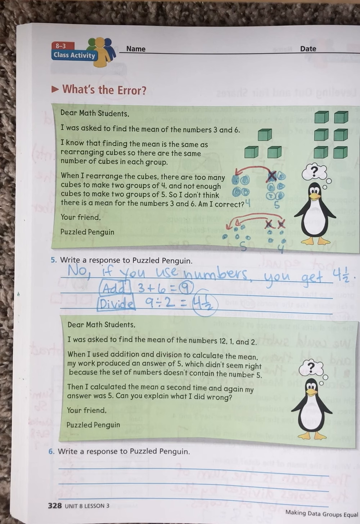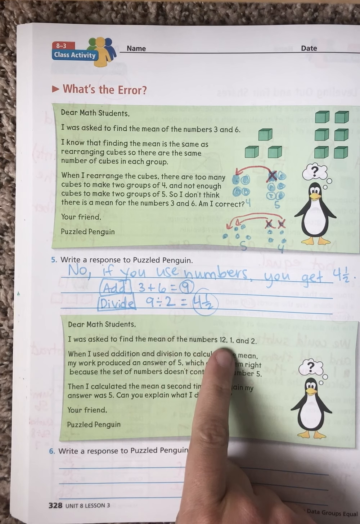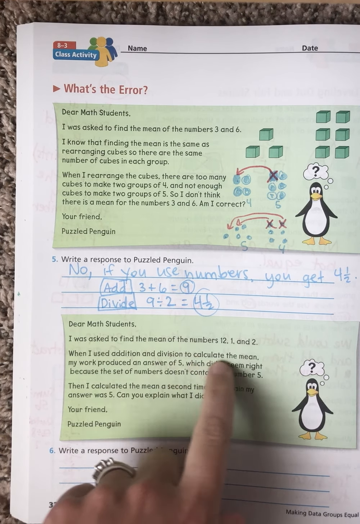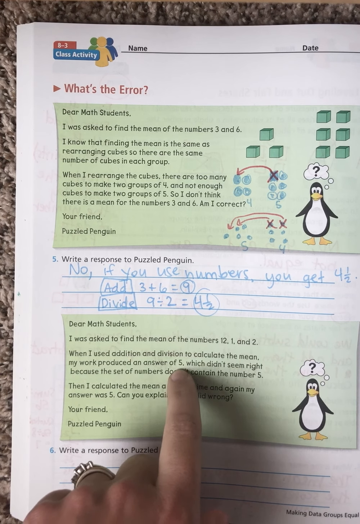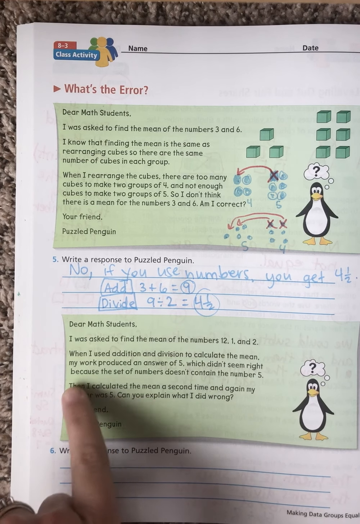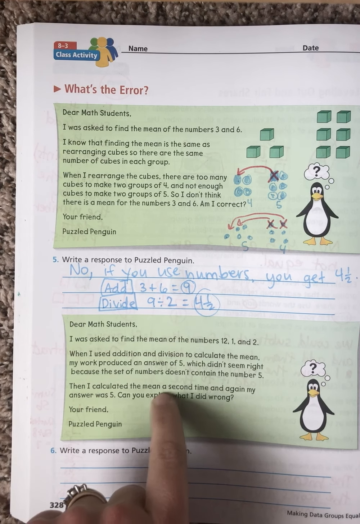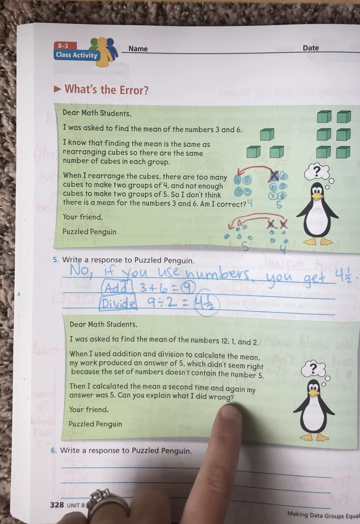All right, number 6, which is also our last question for today. Says, "Dear math students, I was asked to find the mean of the numbers 12, 1, and 2. When I used addition and division to calculate the mean, my work produced an answer of 5, which didn't seem right because the set of numbers doesn't contain a number 5. Then I calculated the mean a second time, and again my answer was 5. Can you explain what I did wrong?"